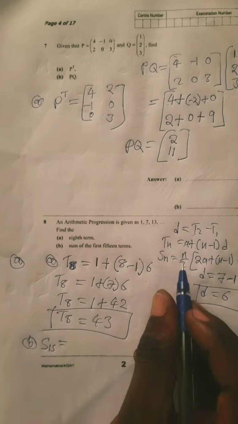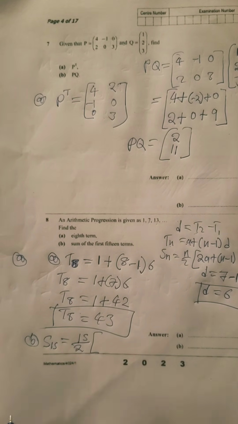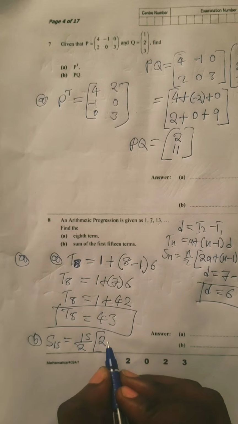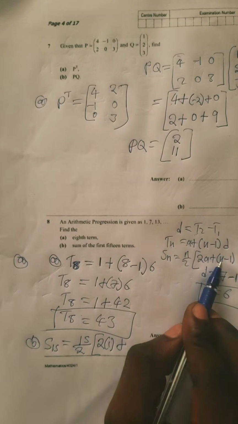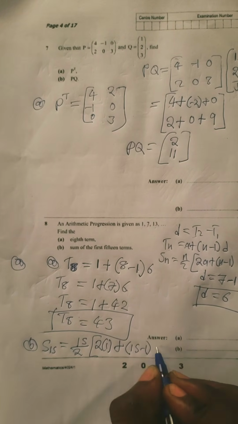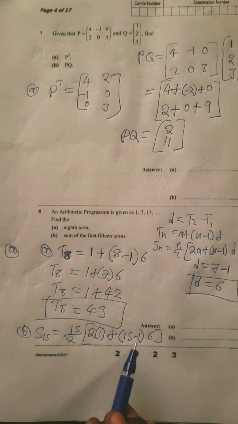S15 is equal to n, 15, over 2. We open the square brackets, 2a, a is 1, plus, open brackets again, n, n is 15 minus 1, d is 6. Now what do you say here?